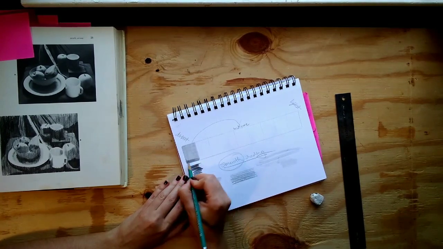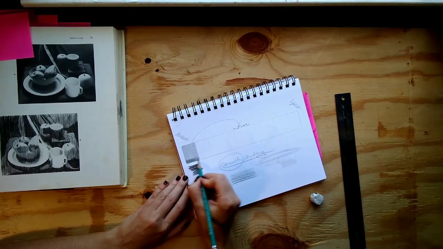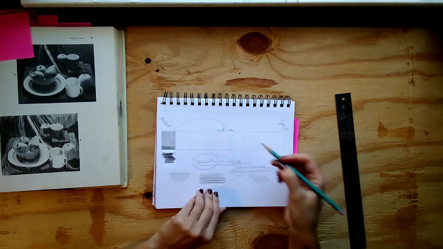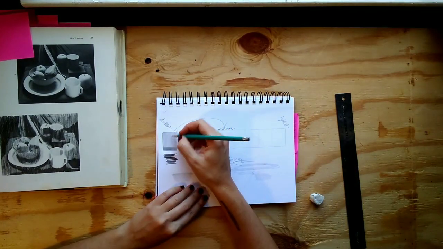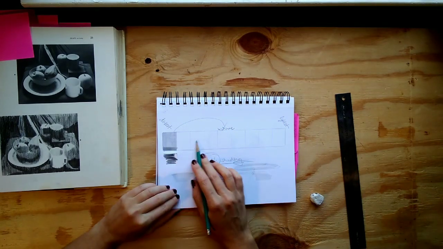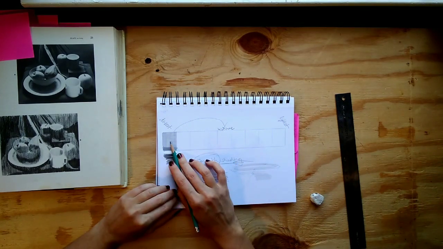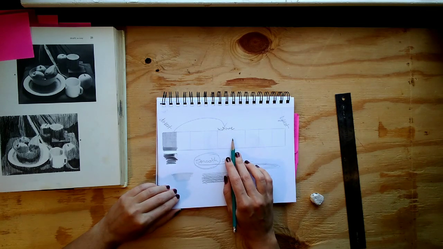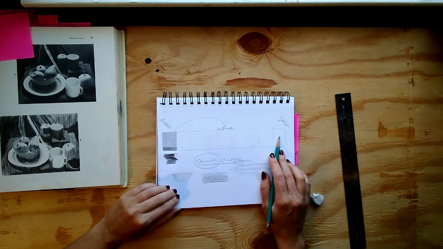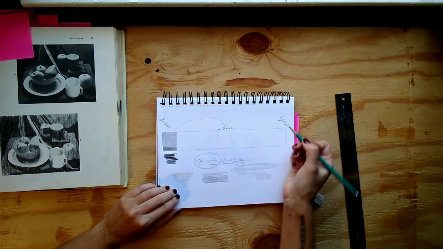I would fill this in. You see how that takes time, okay? This would be this, and what I would do is I would fill in all of these with this mid-tone, and then I would go much lighter for this leading up to the lightest, the highlight.